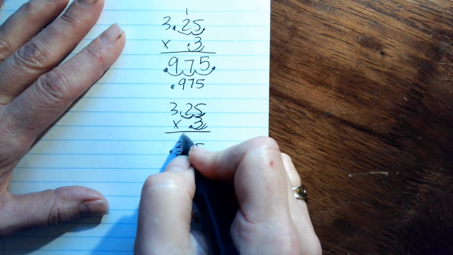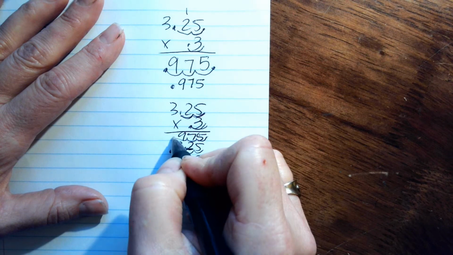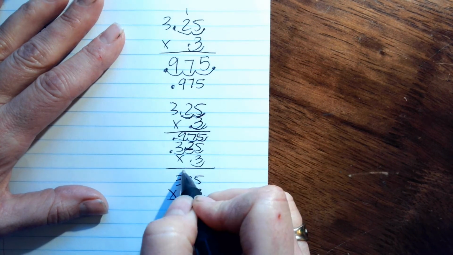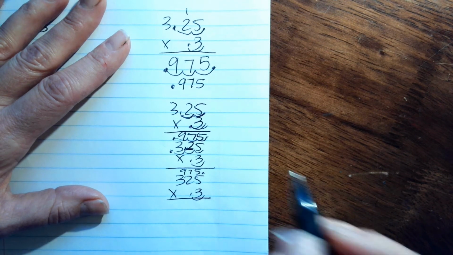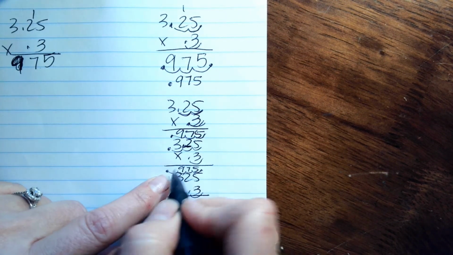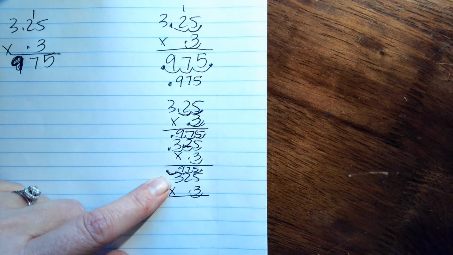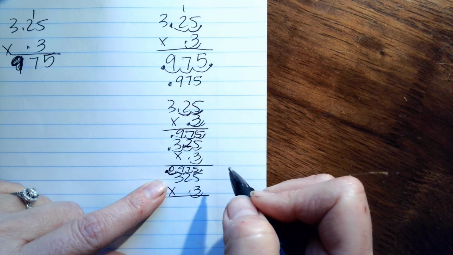So you get your answer and you move it in 1, 2, 3. This one would be 4, so you would have 975. You put your imaginary decimal and then you go 1, 2, 3, 4. And you see that there's a hump right here that doesn't have anything in it. You would add your 0. Does that make sense to you?